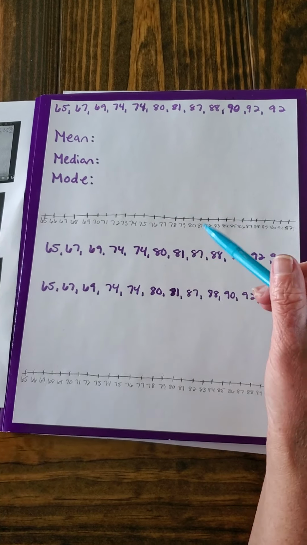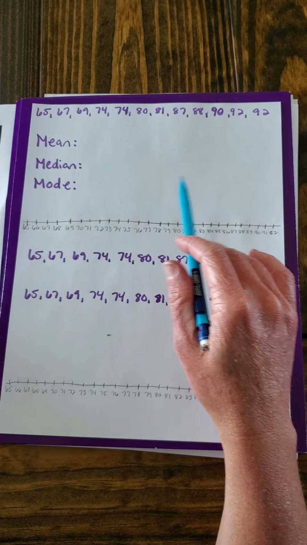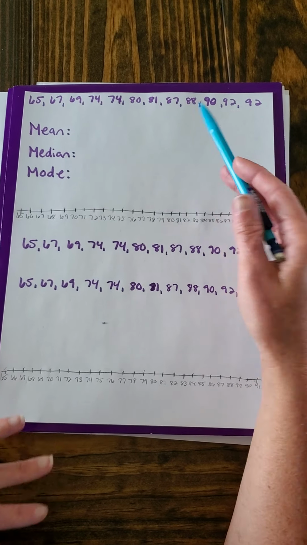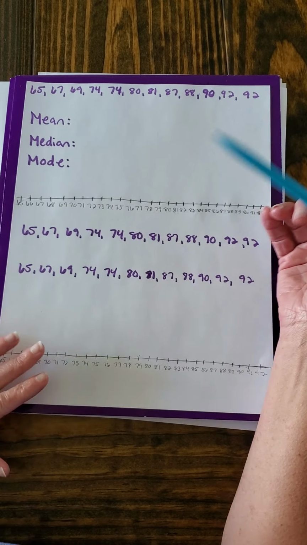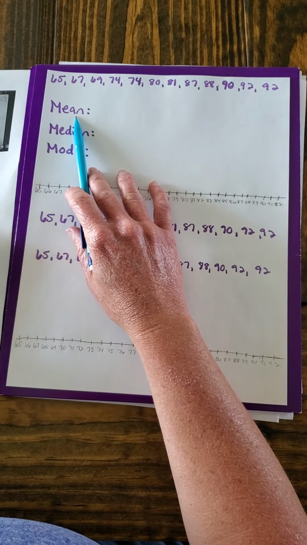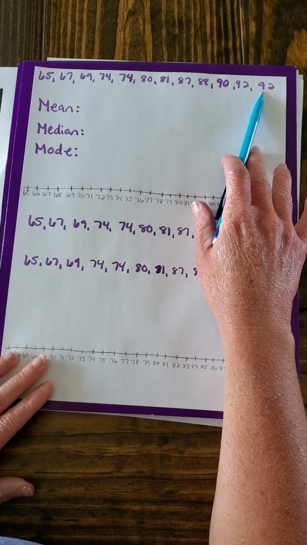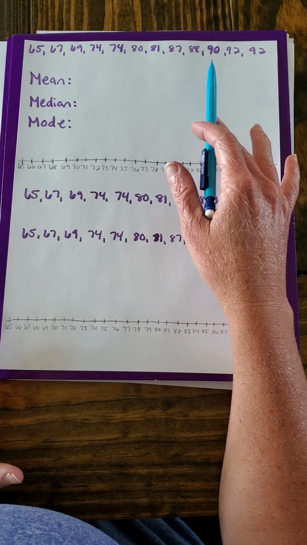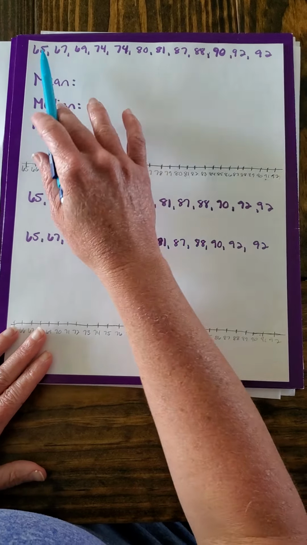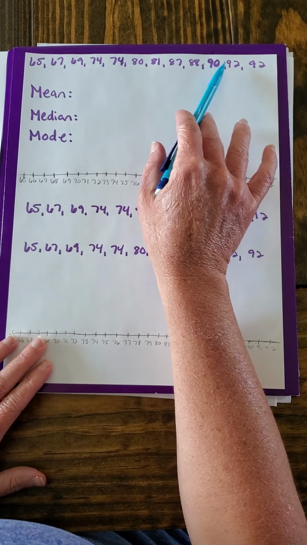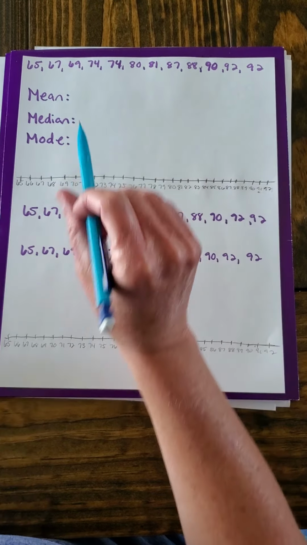So I already started by putting these sets of numbers in order from least to greatest. So that's the first step in finding out all this information. So the first thing that we're going to figure out is the mean. And remember, Mr. Malone said that is when we add up all of these numbers and we divide by the number of the numbers that there are. And in this case, there are 1, 2, 3, 4, 5, 6, 7, 8, 9, 10, 11, 12. So let's just start by adding all these up.